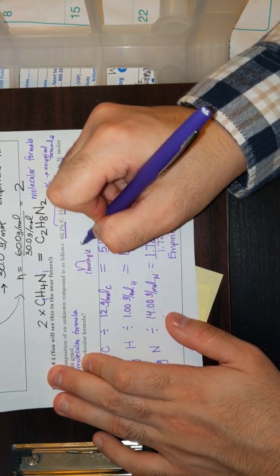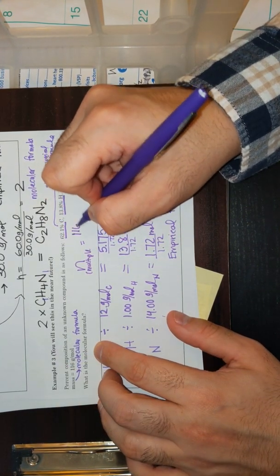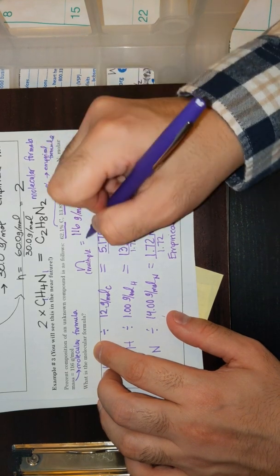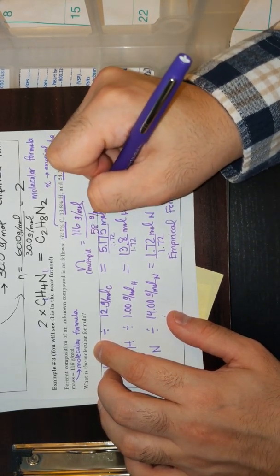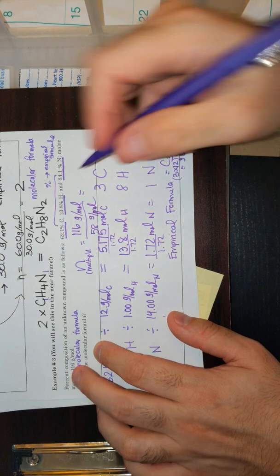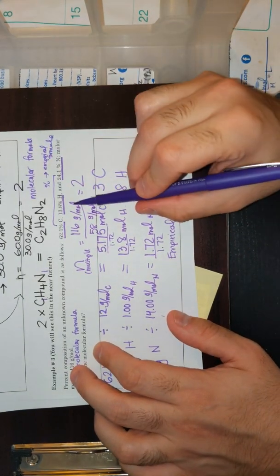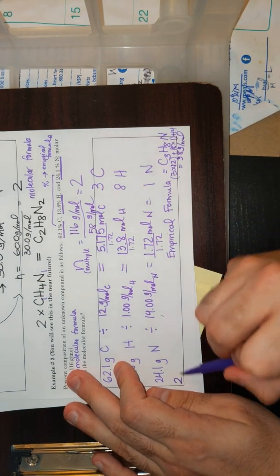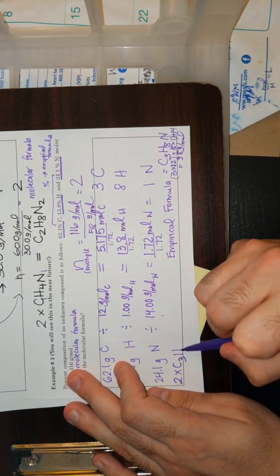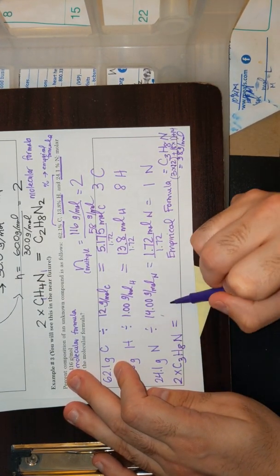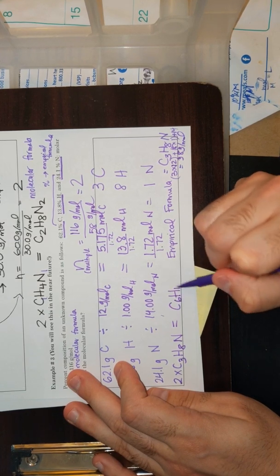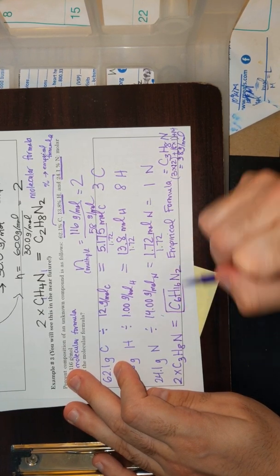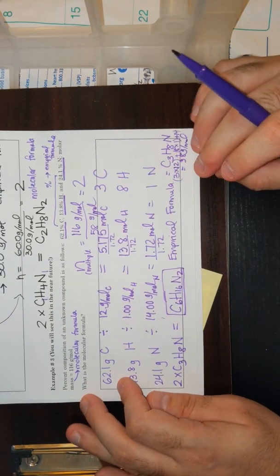If I take my molar mass of my molecular formula, which is 116 grams per mole, and divide it by the molar mass of my empirical, this is about twice as much, so 2. So I'm going to multiply my empirical formula by 2. So 2 times C3H8N, and I get C6H16N2. That is my molecular formula.